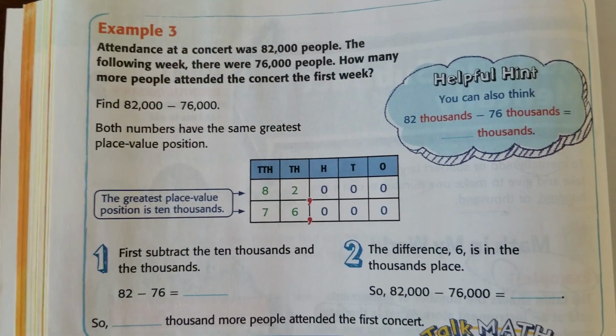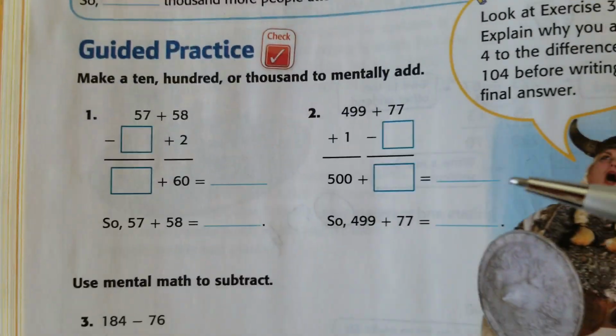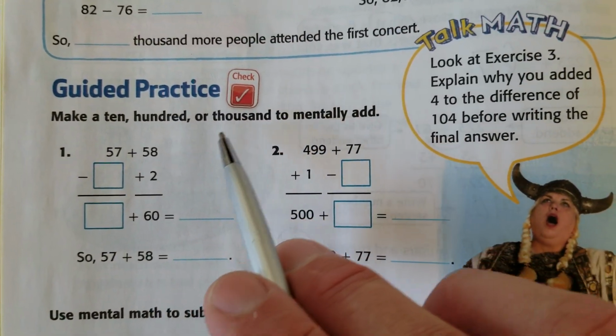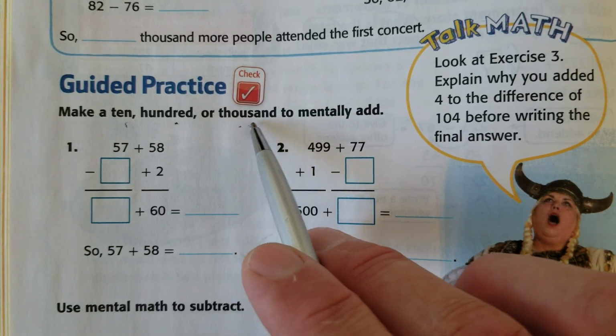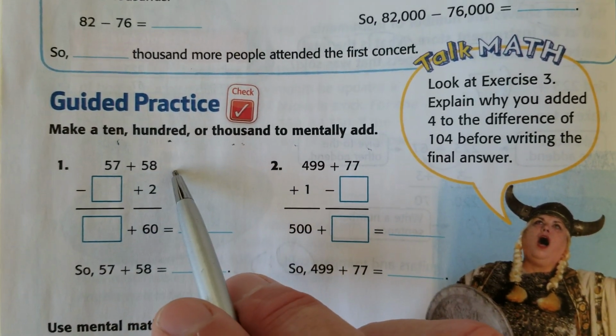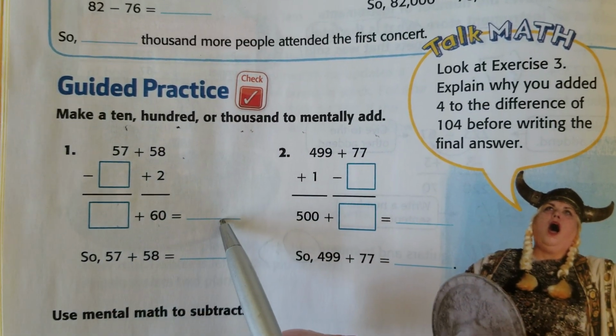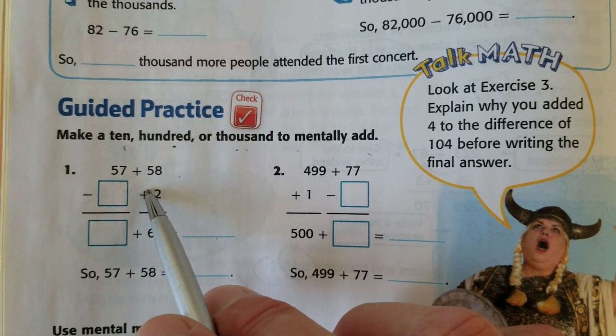Here's example 3. This is way too much to read because I'm tired now. Okay, here is more guided practice. Make a 10, 100, or 1,000 to mentally add. So they do different setups for you, all right? And you just fill in the boxes to help you add mentally faster.